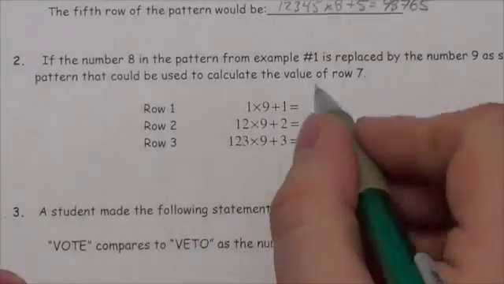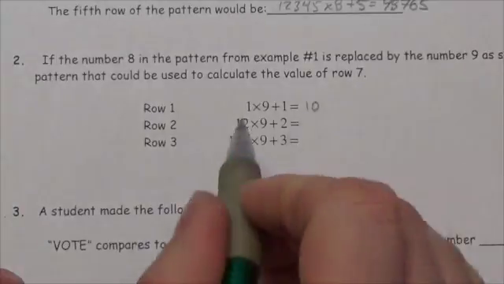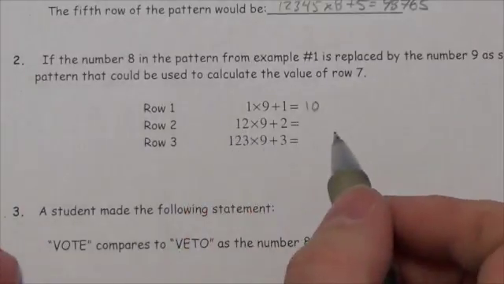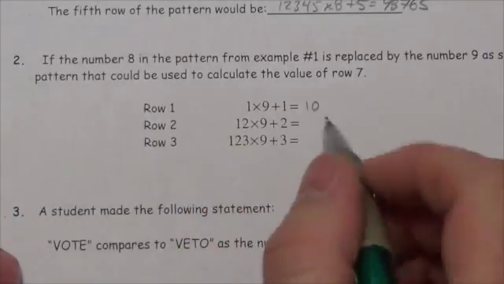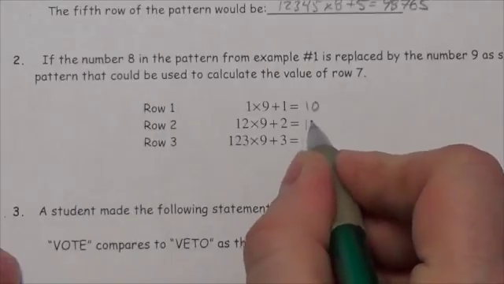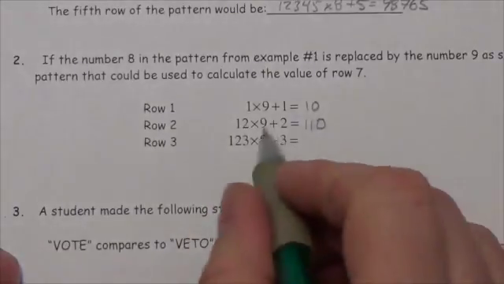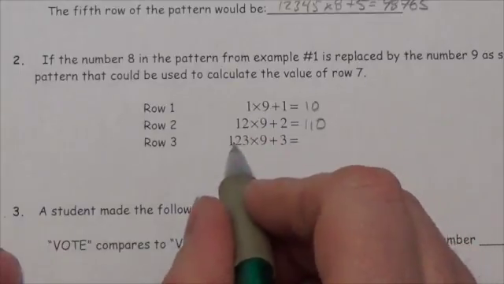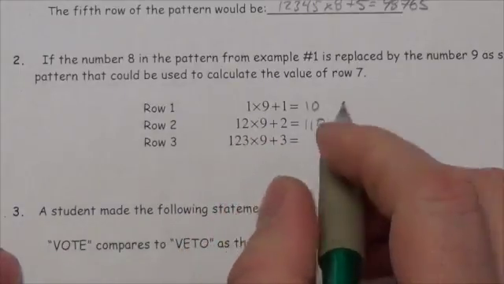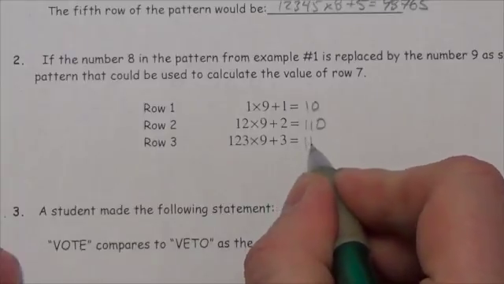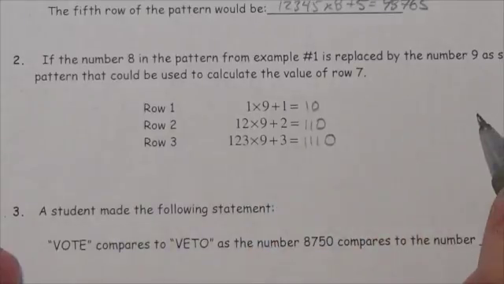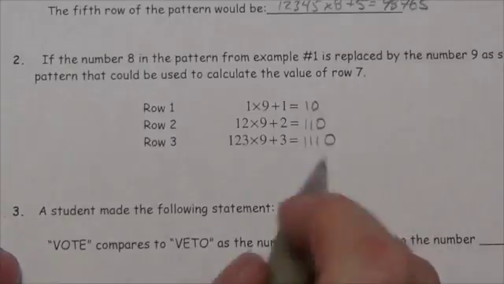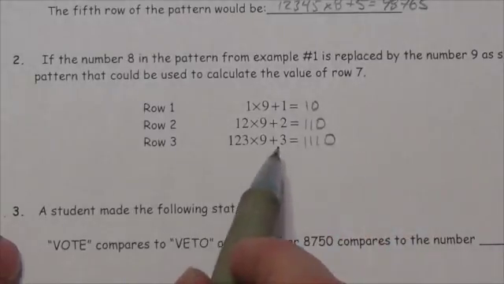1 times 9 plus 1, well, that's easy, that's just 10. 12 times 9, okay, think about that, plus 2: 12 times 9 is 108, plus 2 is 110. 123, now I had to go to my calculator to do this because I want to do it quickly. 123 times 9 plus 3 is 1,110.